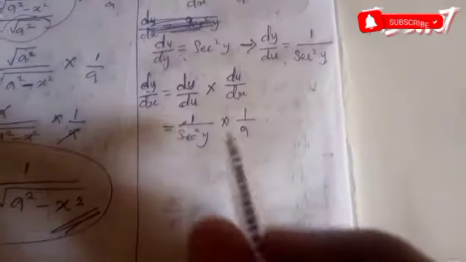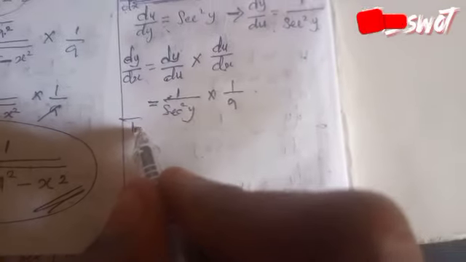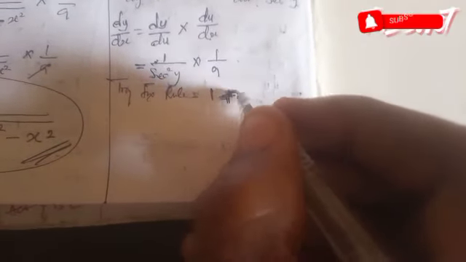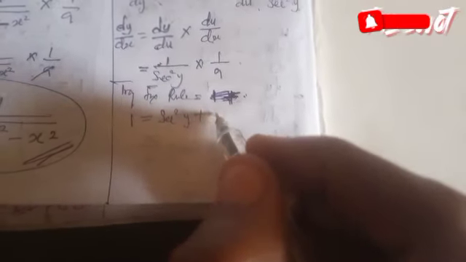That's 1 over a. So from the trig function rule, there's also what we know as 1 equals sec square y minus tan square y.